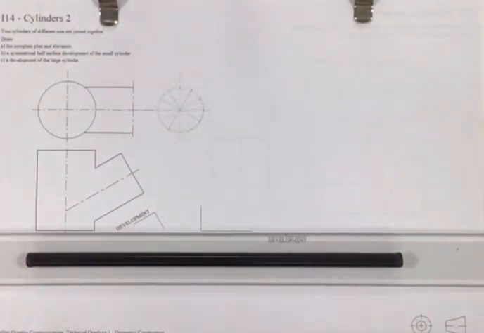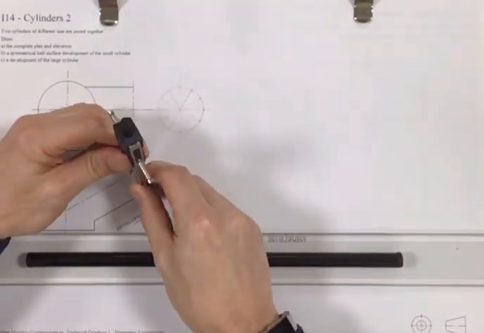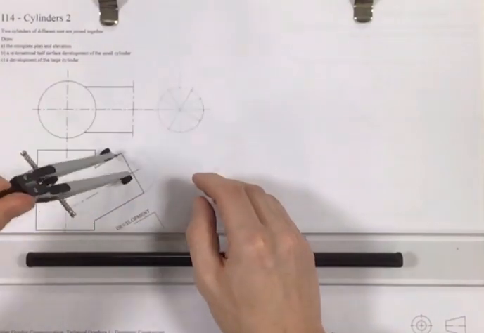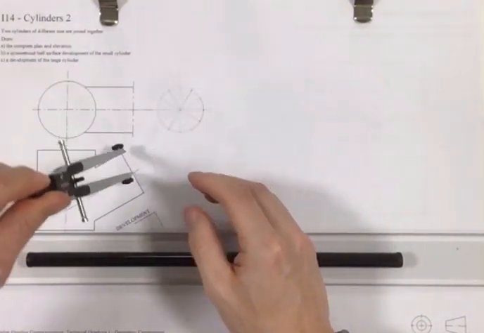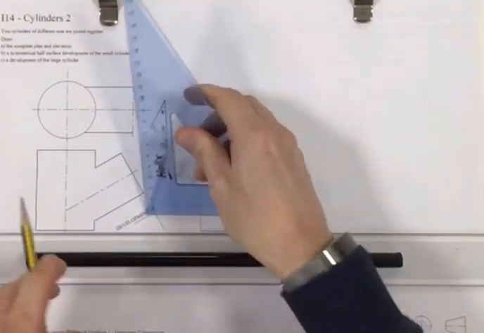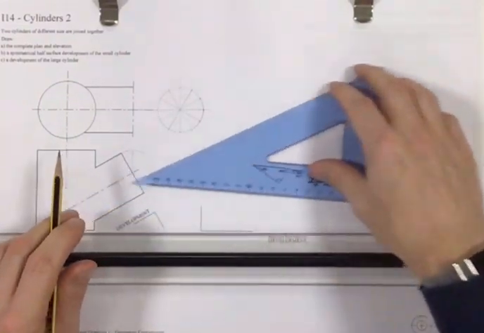Okay. The next thing that we want to do here is I'm going to draw, again, construction work here. I'm going to draw a semicircle just on this part of the pipe here, and I'm also going to divide that up into 30-degree segments with the 30-60 set square.